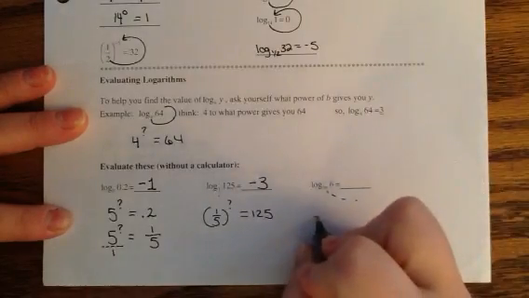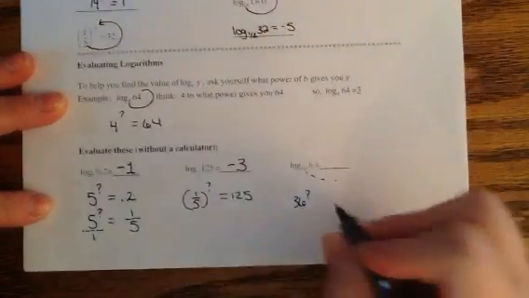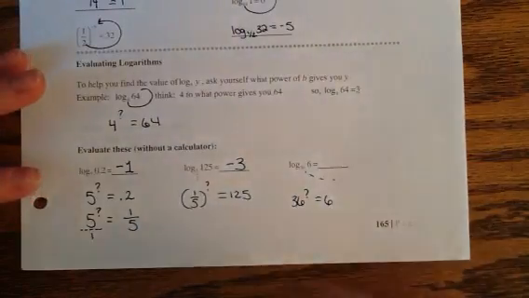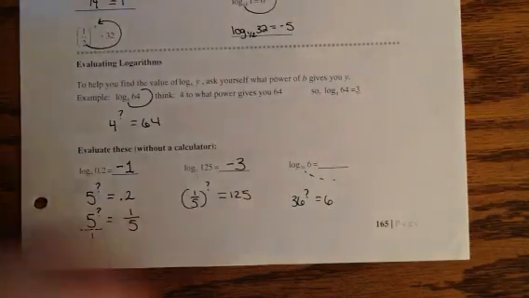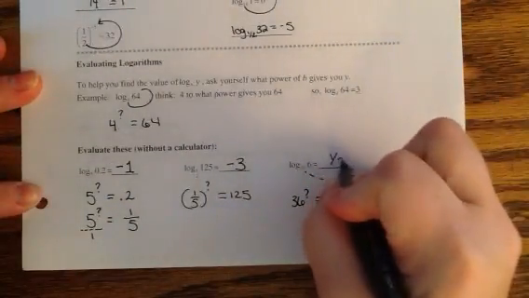And then this last one, 36 to some magical power equals 6. To get from 36 to 6, I know that you want to tell me divide by 2, but we can't divide by 2. We can only use powers. So if I were to square root it or put it to the 1/2 power, you'd get 6. So the answer here is 1/2.